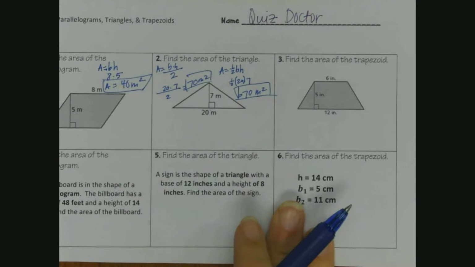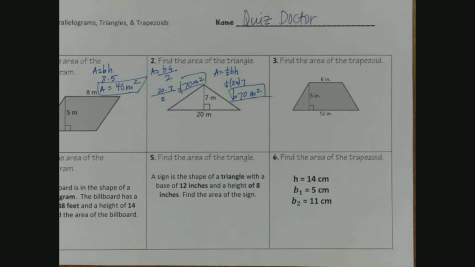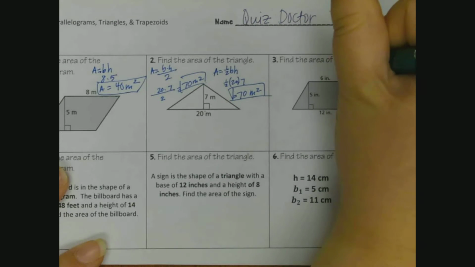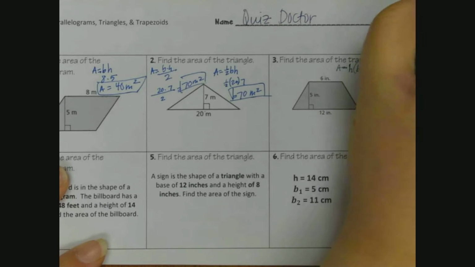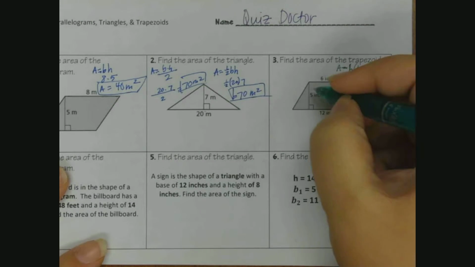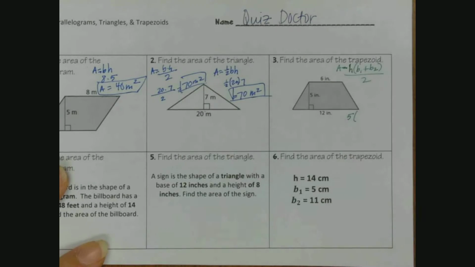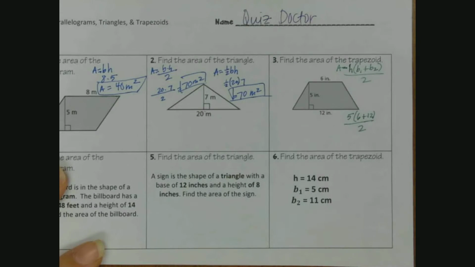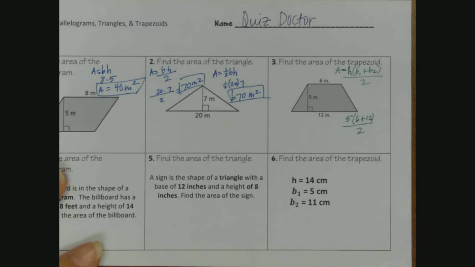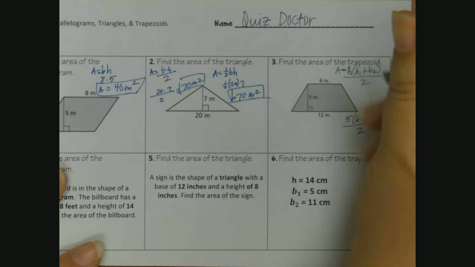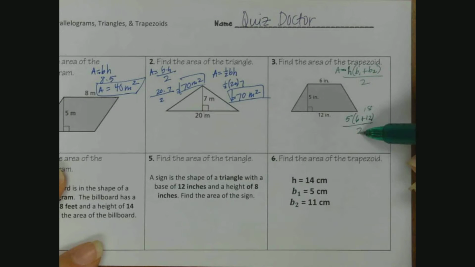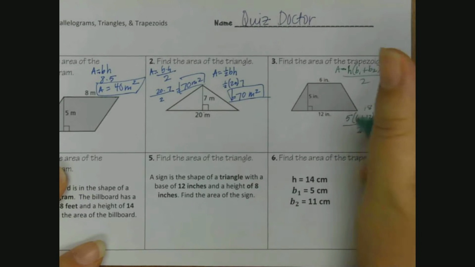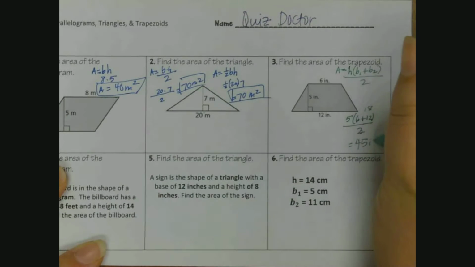Number 3, find the area of the trapezoid. Remember that the area of a trapezoid formula is the height times base 1 plus base 2, all divided by 2. My height is 5 times base 1 plus base 2, divided by 2. Start with our grouping symbols: 6 plus 12 equals 18. Then I can do 18 divided by 2, which is 9, and 9 times 5, which equals 45 inches squared.